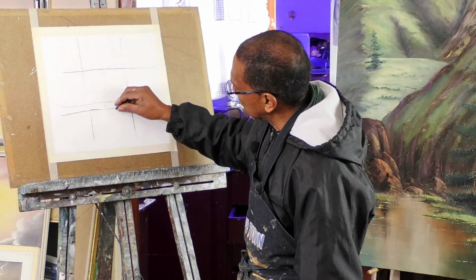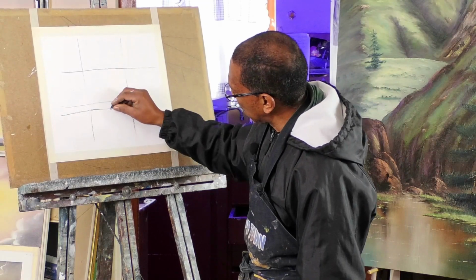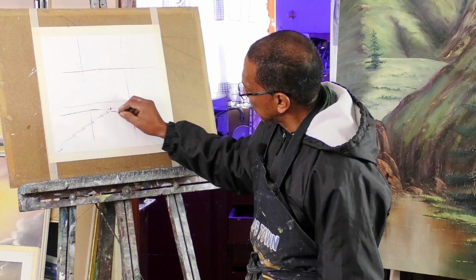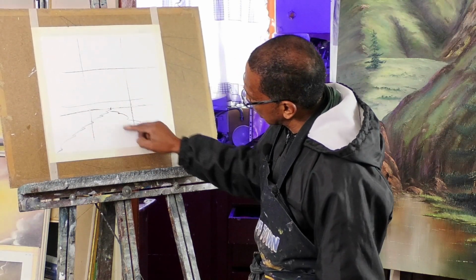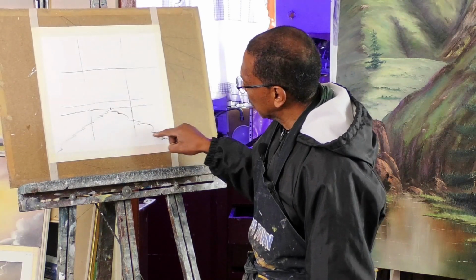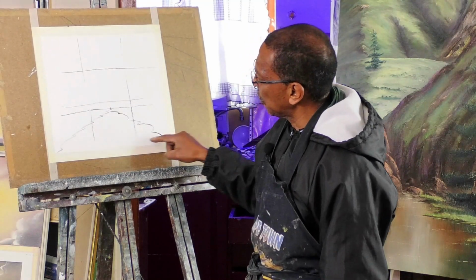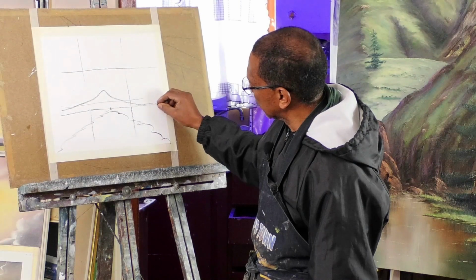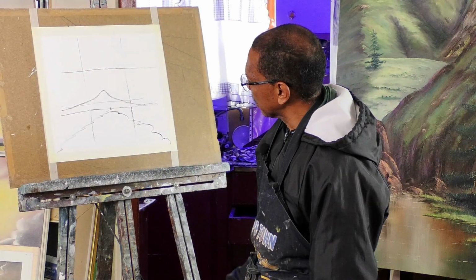Then I tell myself, okay, this is going to be my focal point or my disappearing point. I would work outward, drawing the eye into the canvas. So this could either be water or it could be a road, and I would put in the second third a mountain in the background there, which is part of my focal point.